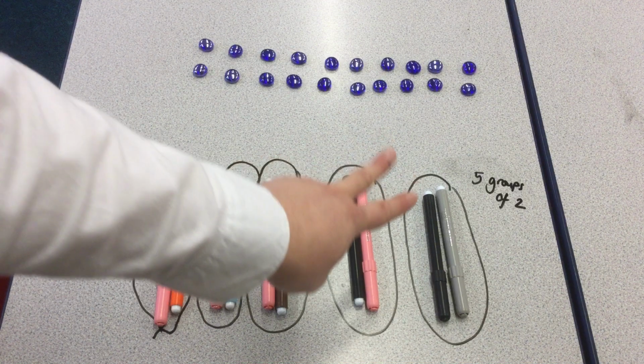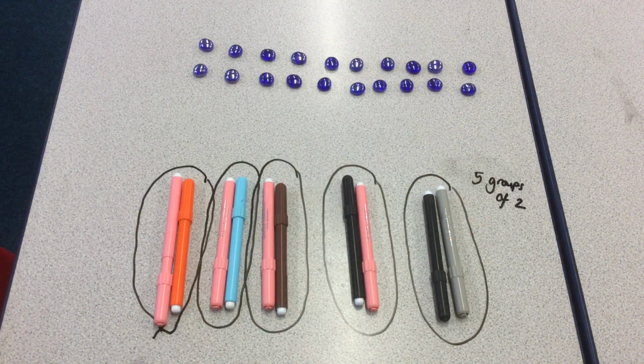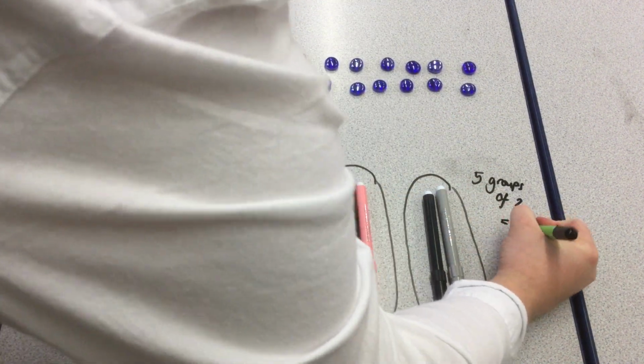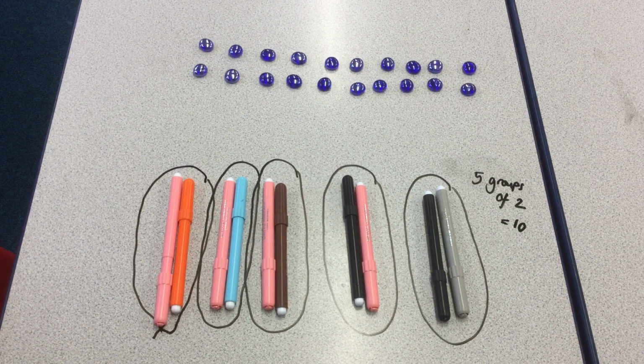2, 4, 6, 8, 10. So 5 groups of 2 equals 10. Okay. What about here then?